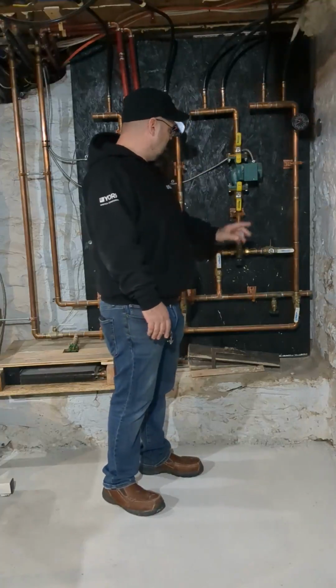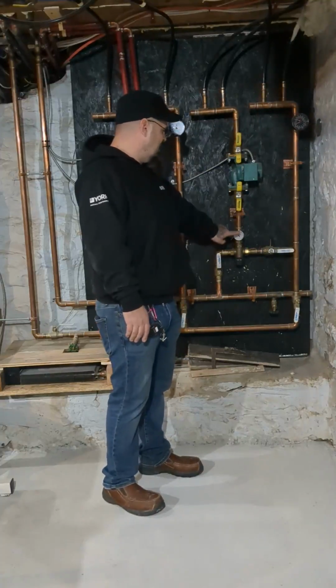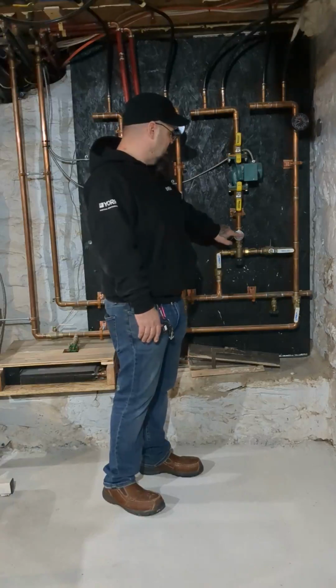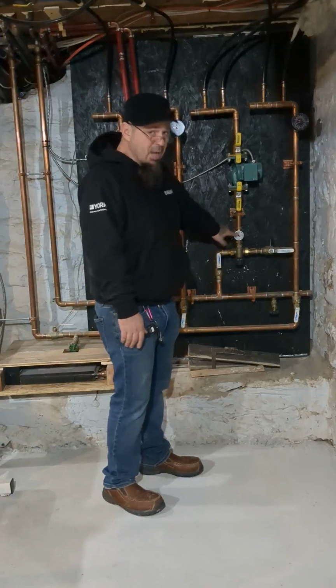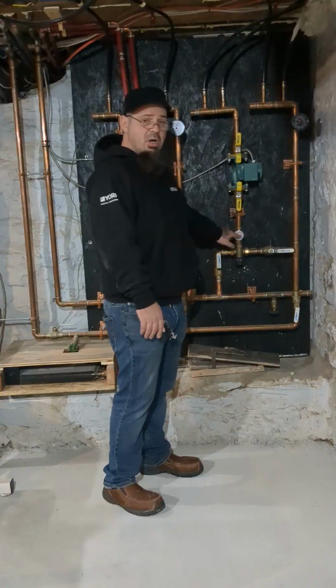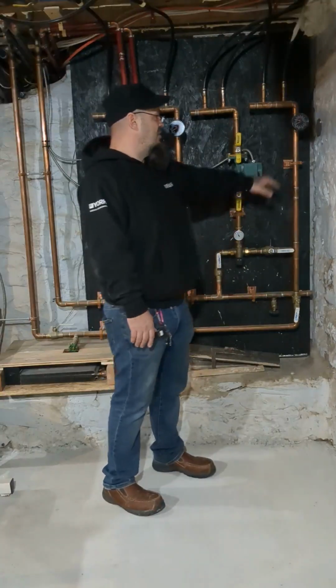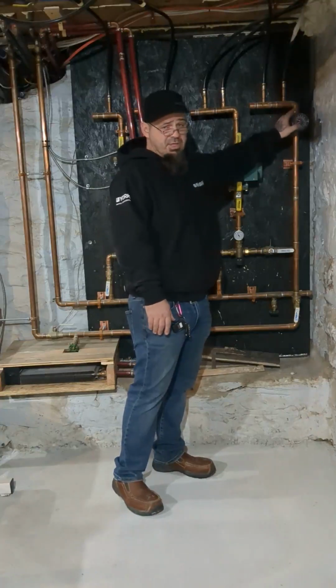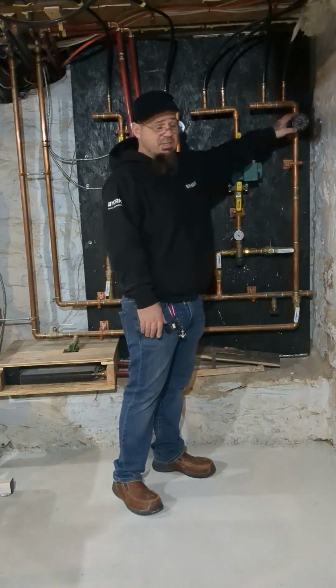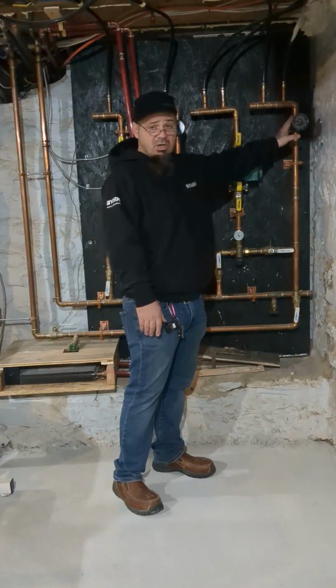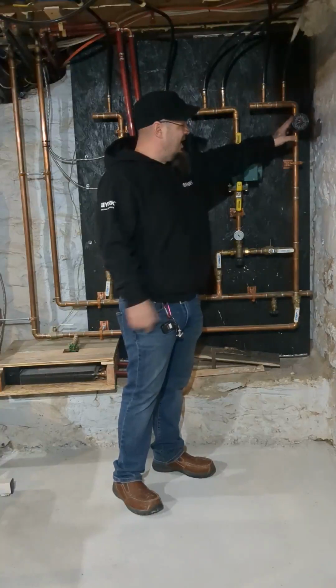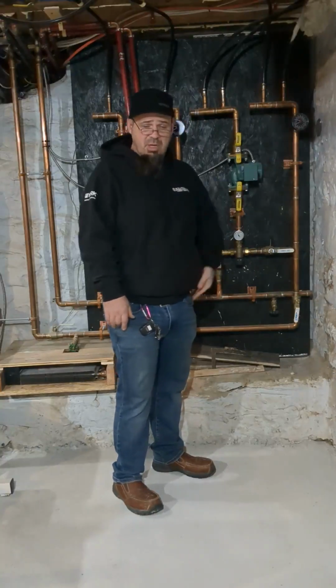If you'll notice, there's a couple things I have. I have the mixing valve. I have an outgoing temperature gauge. That is essential. You must have this. You must know what the temperature of your water going out is. You absolutely have to know that. It is also very helpful to know, and in my opinion necessary to have, a return gauge so that you can tell what your return water is coming back at.